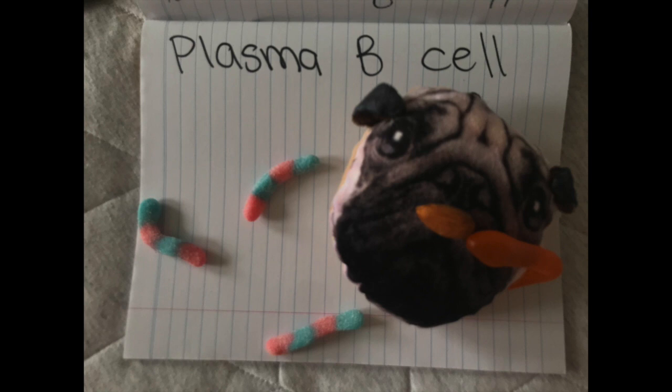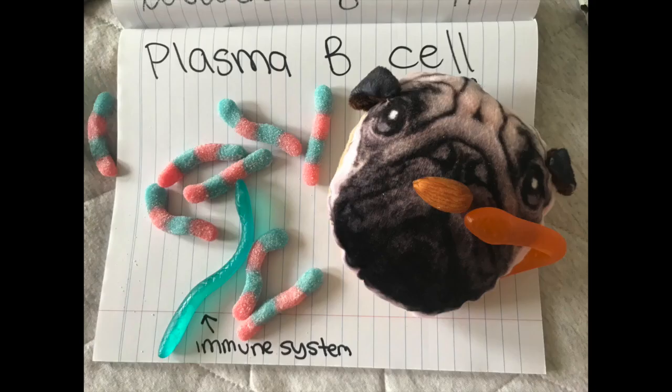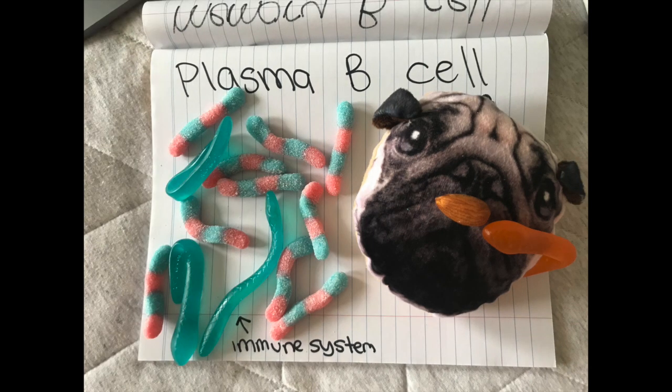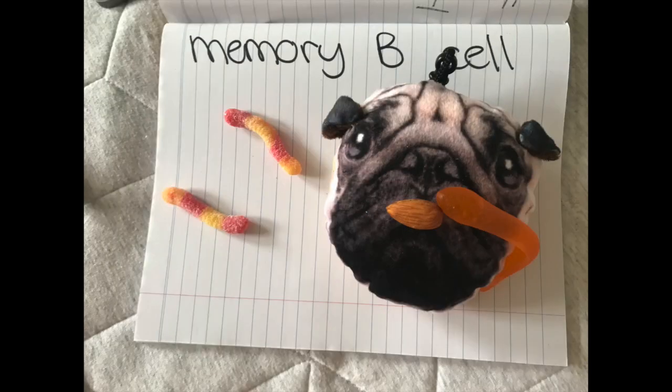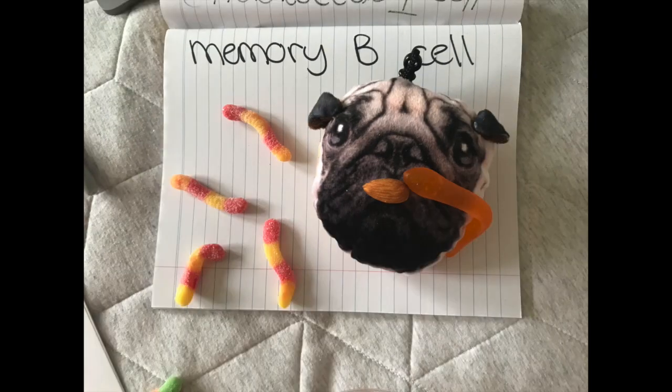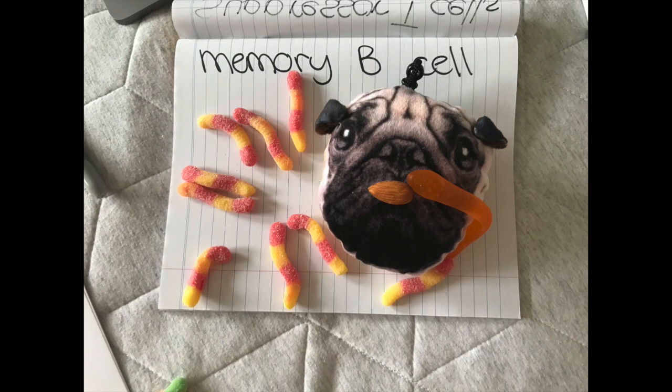B cells will now be stimulated. The two B cells are plasma and memory. Plasma B cells mass produce the same antibody to strengthen the immune system and attack the antigen. Whereas memory B cells remain in the body for a long time in order to provide future immunity. They do this through multiplying.